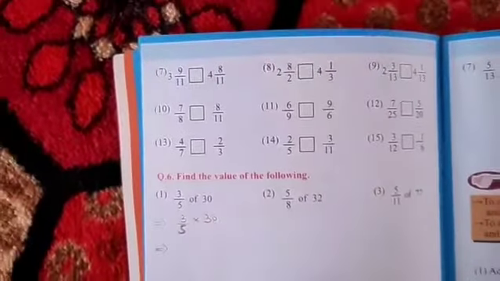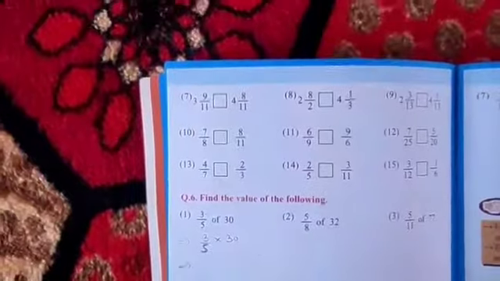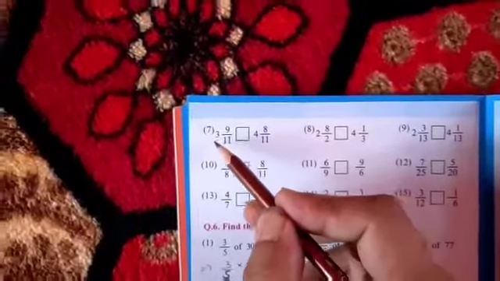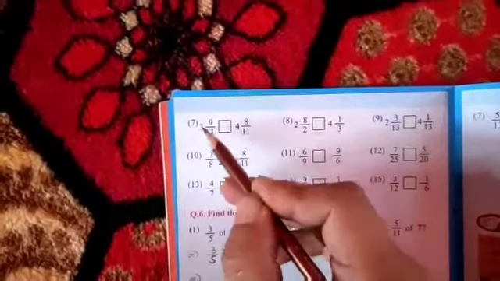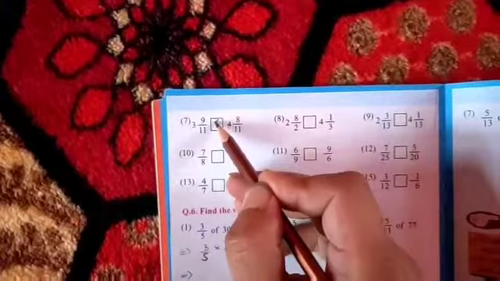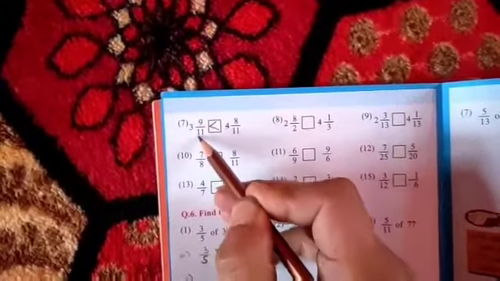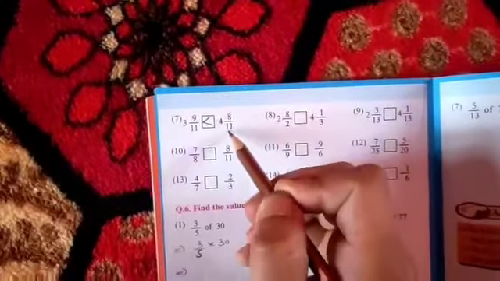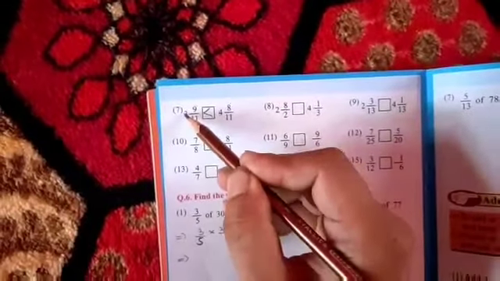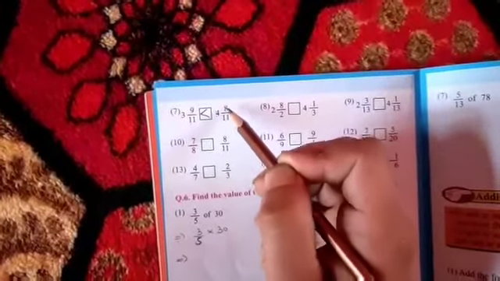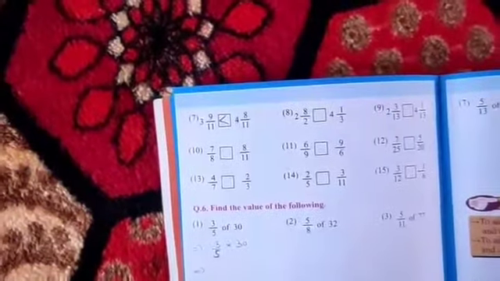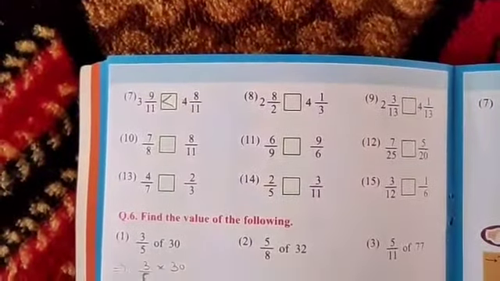In these fractions the denominator is the same, and the whole part of the first one is 3 and the next one is 4. 4 is greater than 3, that means 3 whole 9 upon 11 is less than 4 whole 8 upon 11. Dear student, you can proceed the same with the next part in which the denominators are the same.